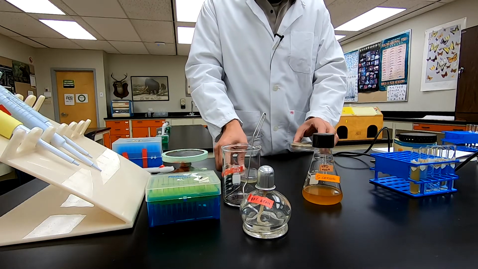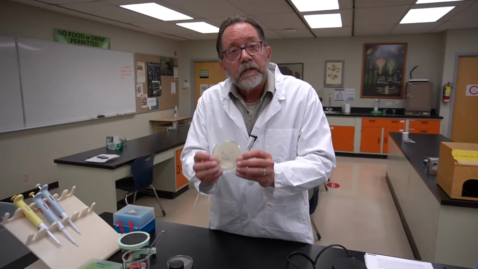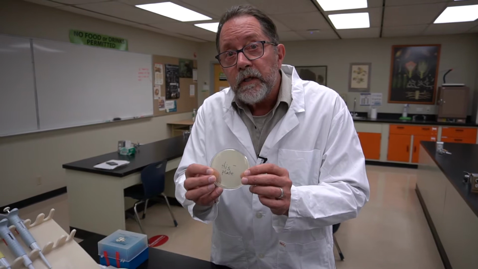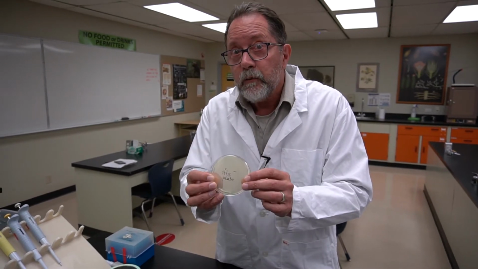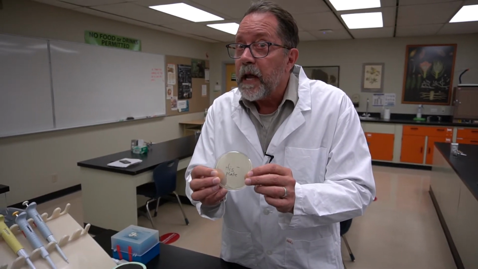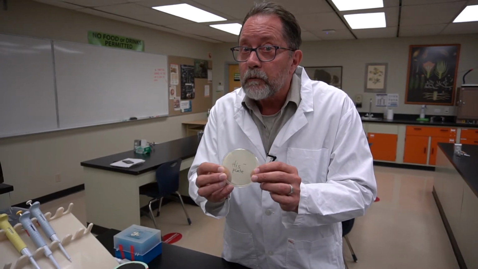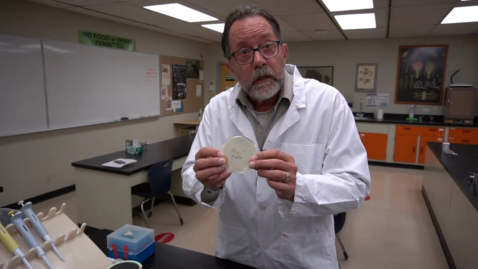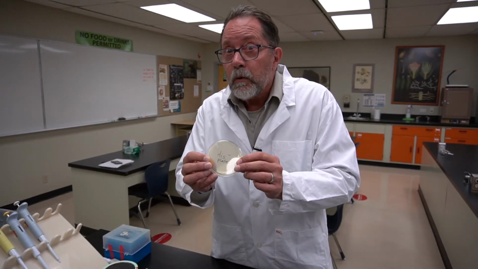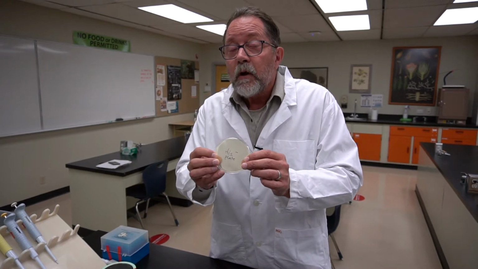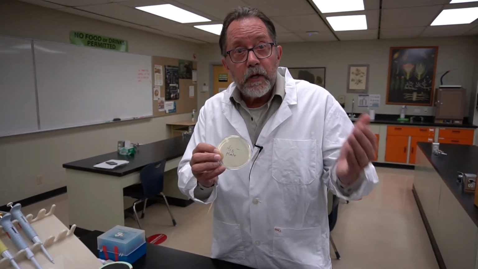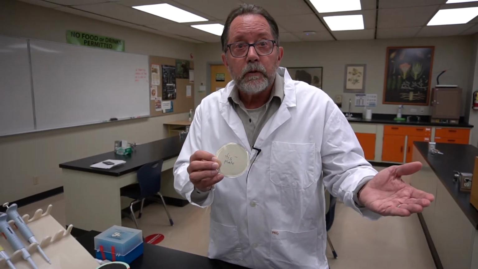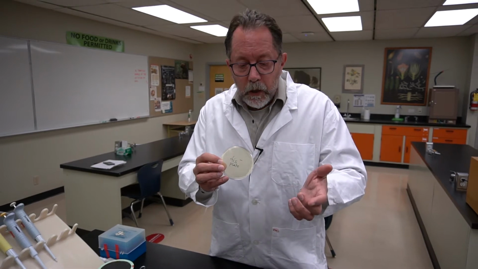Now we also have a series of His minus plates. On these plates, only the cells that revert will be able to grow because they are now histidine prototrophs. So since that reversion frequency can be very low, like 10 to the minus 5, we have to put a lot of cells on the plate in order to get 1 in 100,000 to grow as a colony on here.